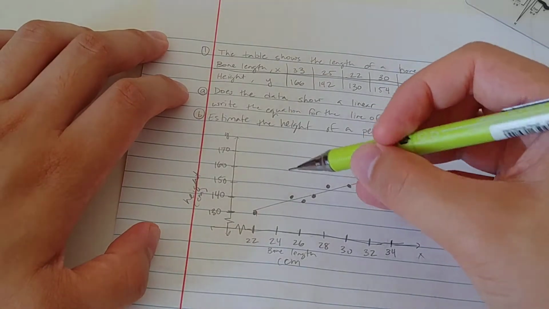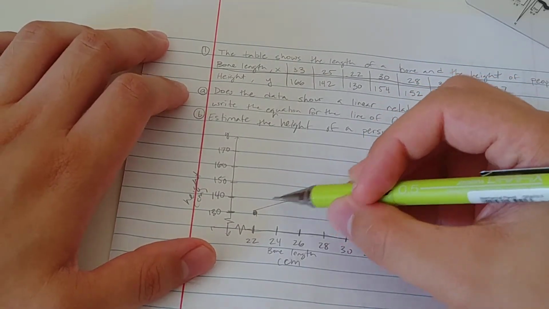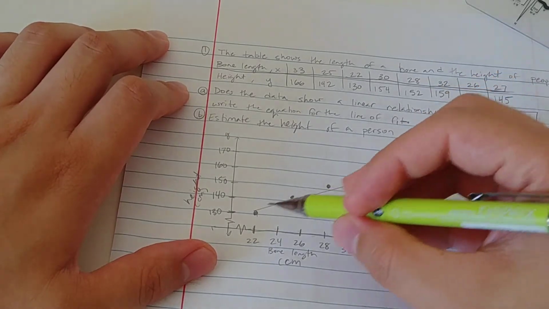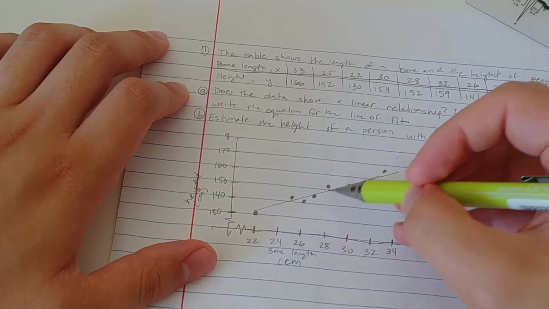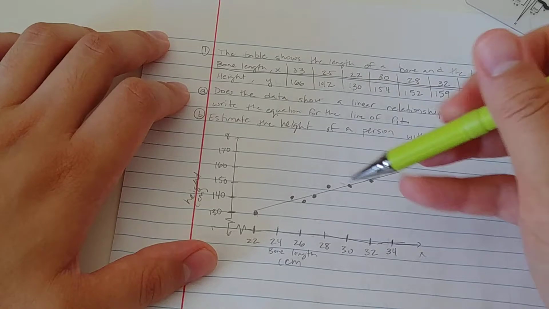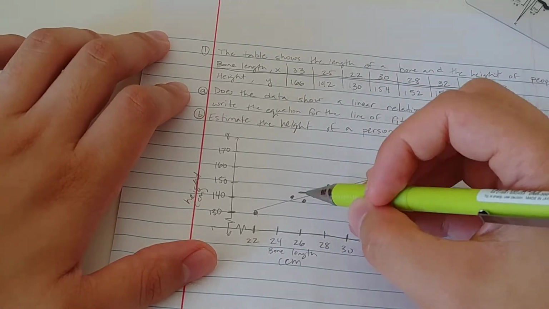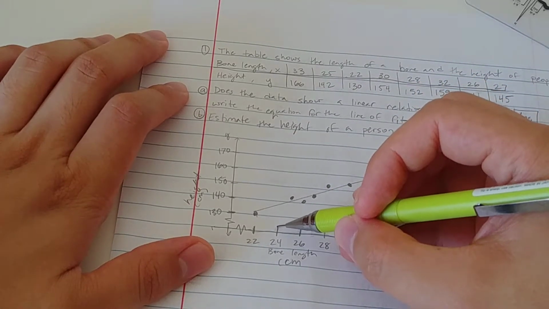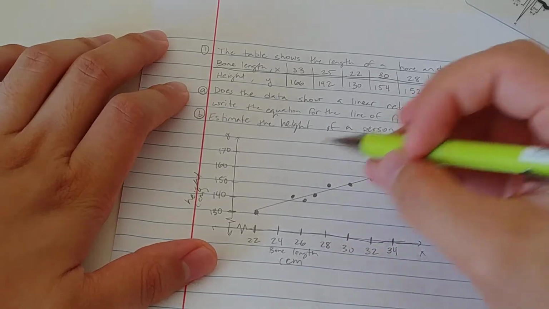Now we're going to just find good points on the line. Now don't worry, sometimes the line of fit is going to match with the points that are from the table, but a lot of times it's not. Okay, so in those cases, yeah, we just have to find some good points.